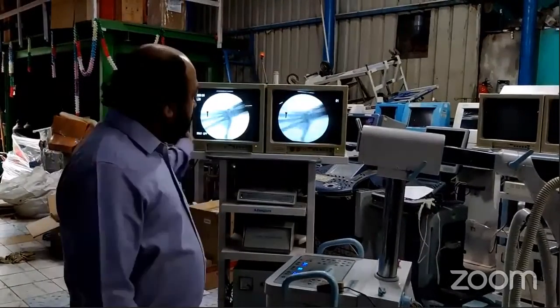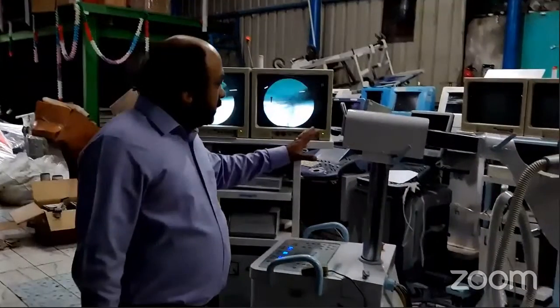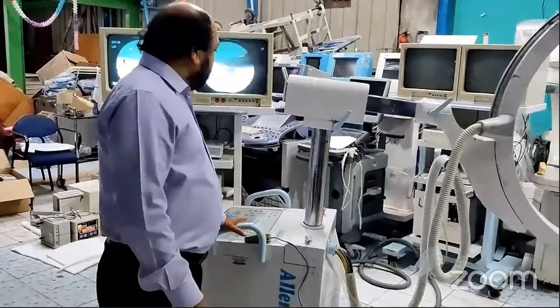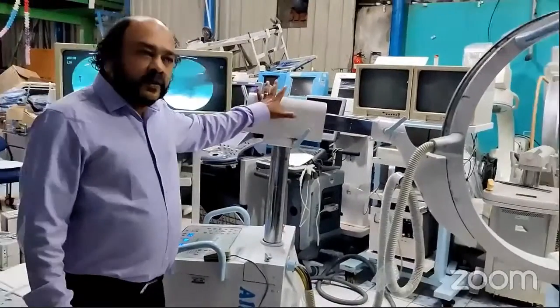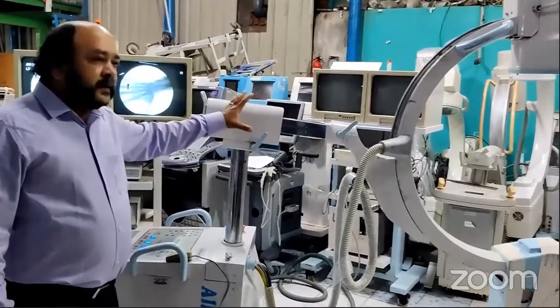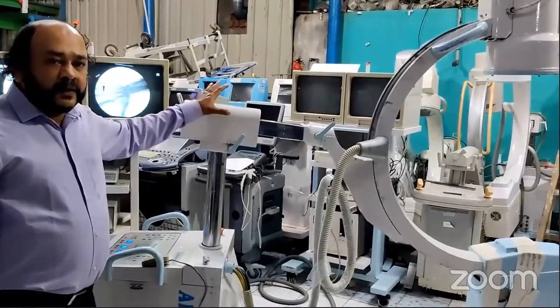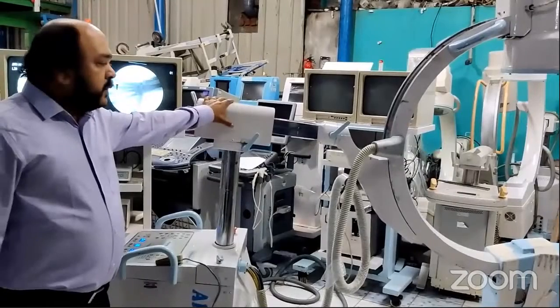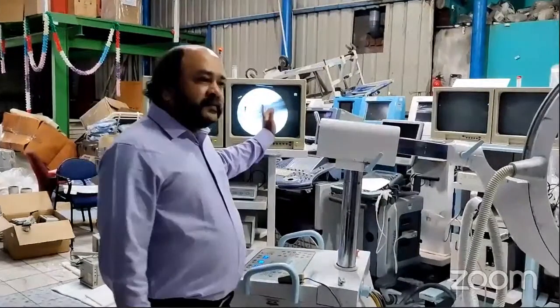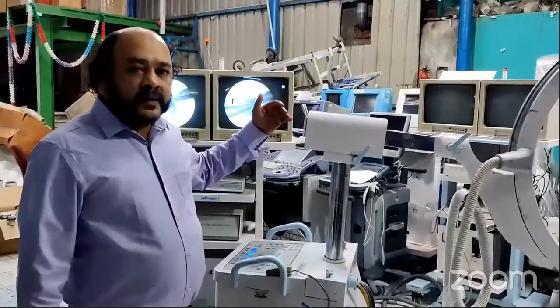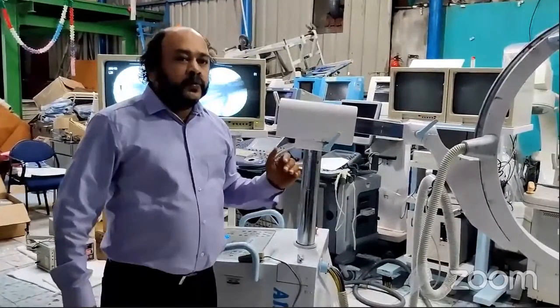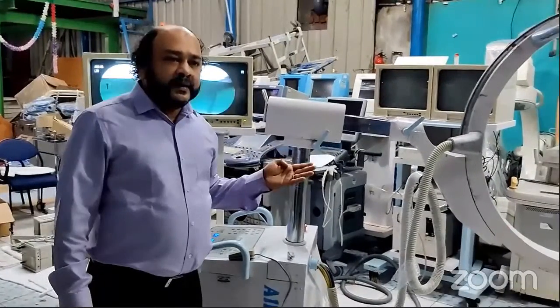Before that, I will inform you, there are two parts in this C-arm. One is the C-arm, which is normally kept in the theaters, the OT, and this is the memory unit. Whatever image you take will be stored in the memory. So later on, after the surgery, you can recall the memory and go through it, to see what they fixed or not.